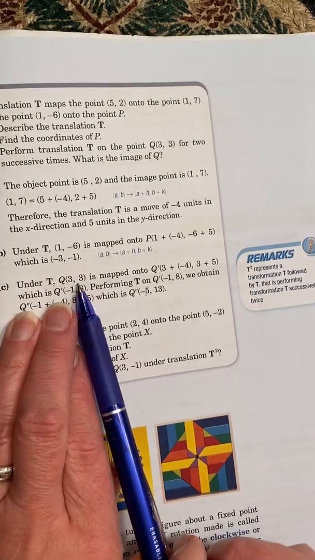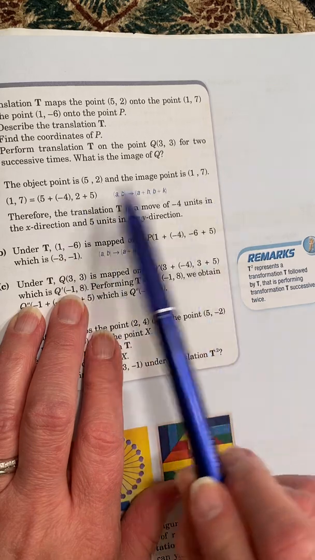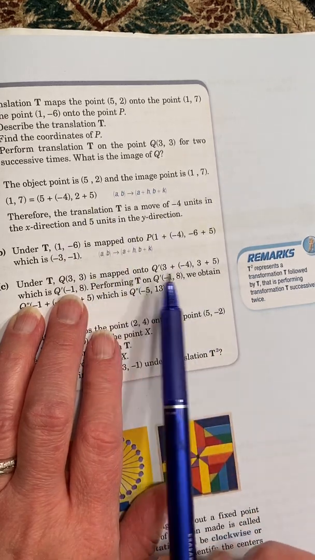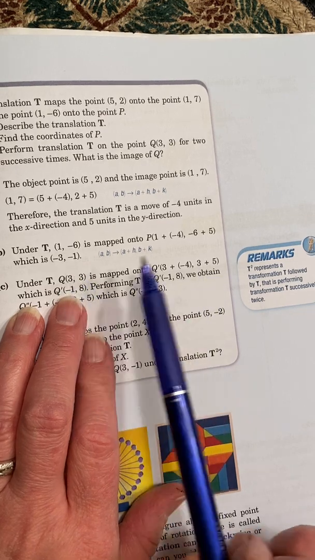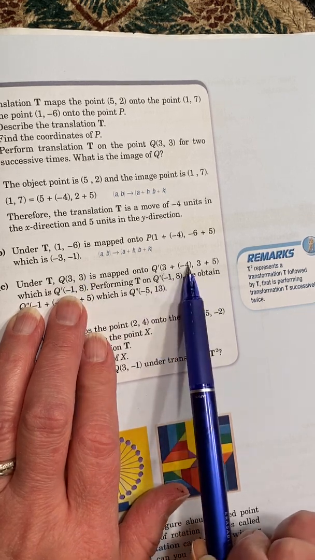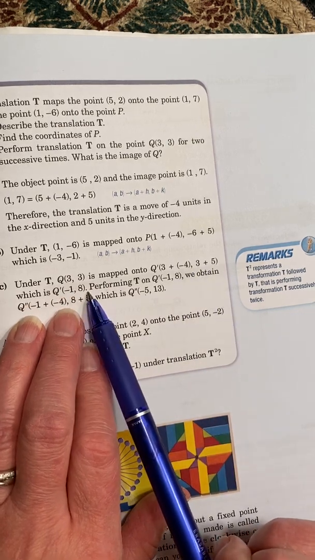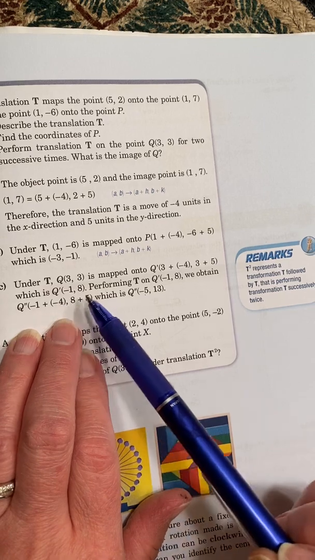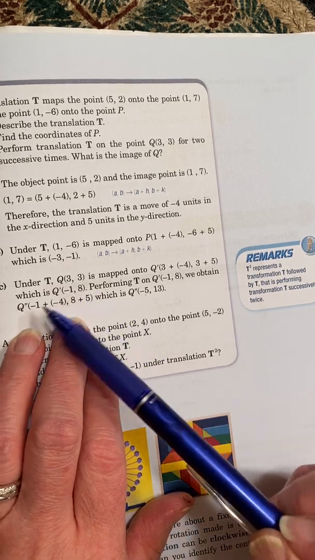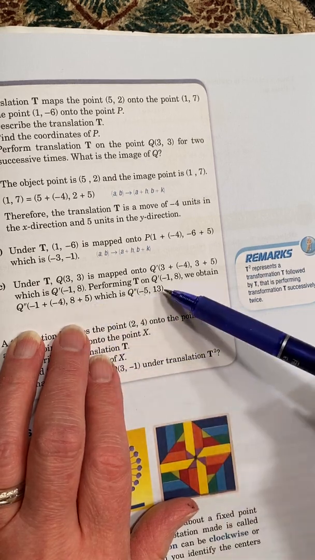So here we go. We start at 3, 3, and now we're going to map it with our translation. I'm going to map -4 and +5 to my x and my y. So 3 plus -4 is -1, and 3 plus 5 is 8. So now I'm at -1, 8. Now I do the same thing to this answer. I map -4 and 5 to -1 and 8. So -1 plus -4 is -5, and 8 plus 5 is 13.